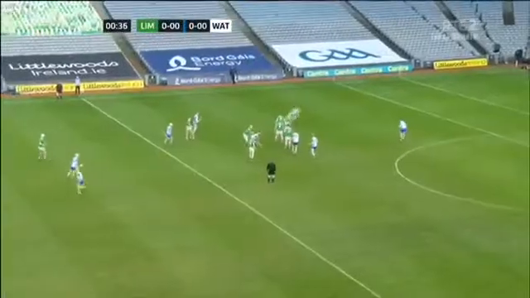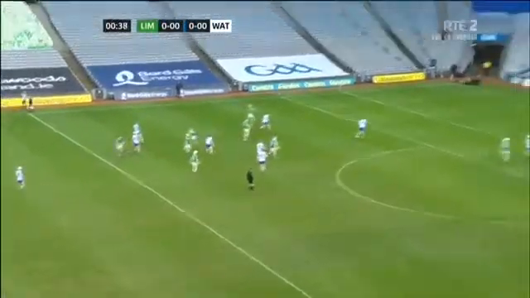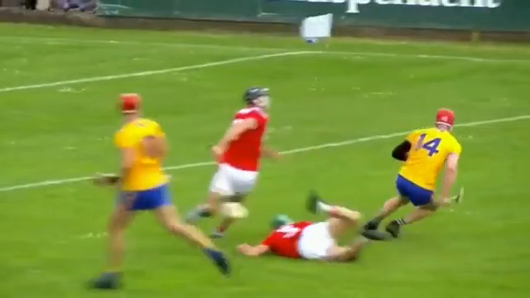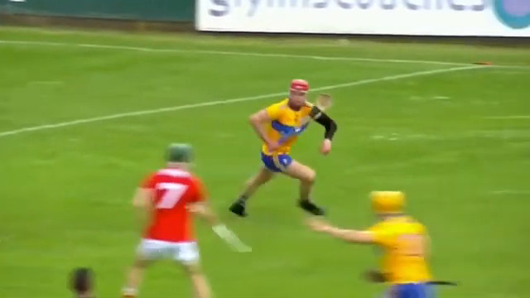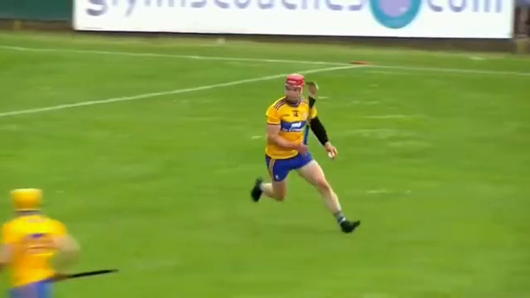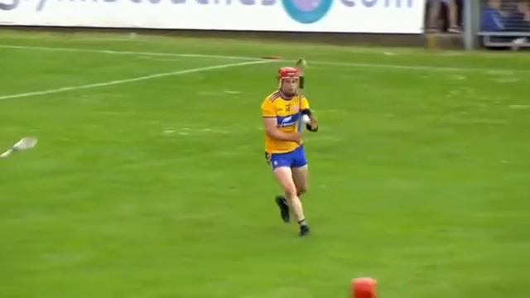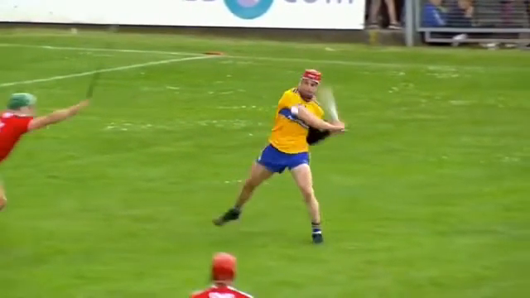Here we have the start of the All-Ireland final. Tom Morrissey, using an emergency stroke, gets the ball over the bar. John Conlon, playing at the full forward line, moves away from goal and is able to strike the ball over the bar on the turn or on the swivel.